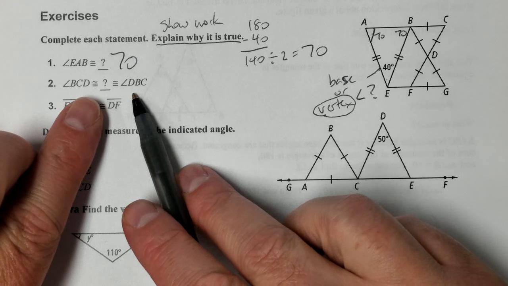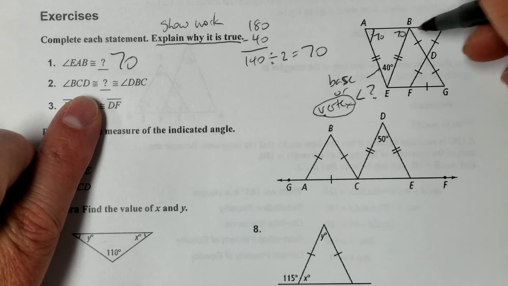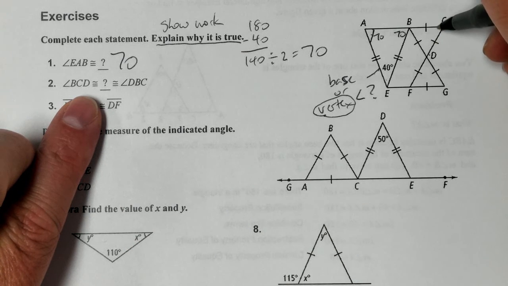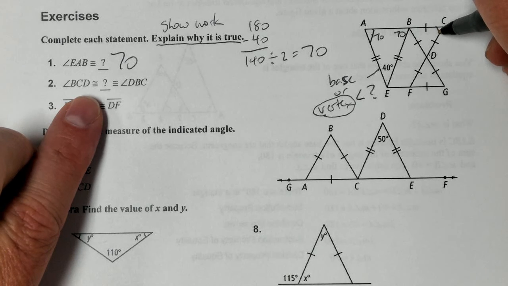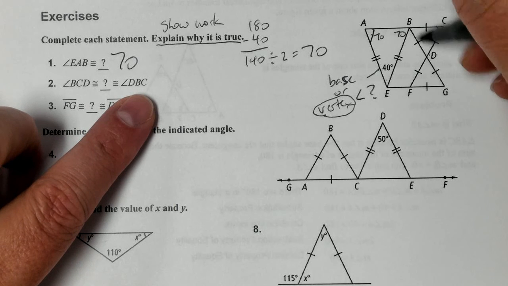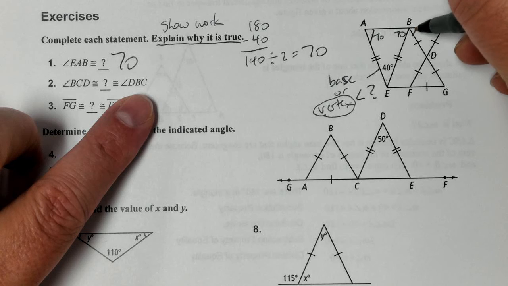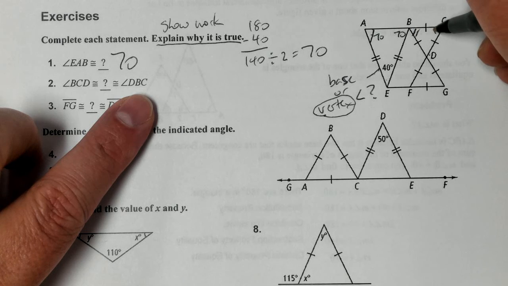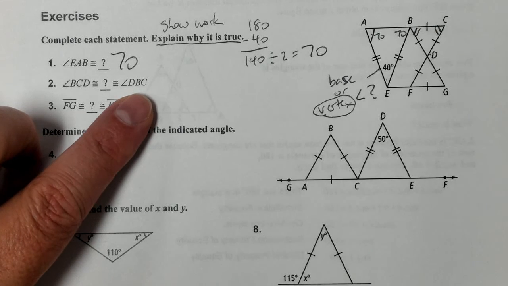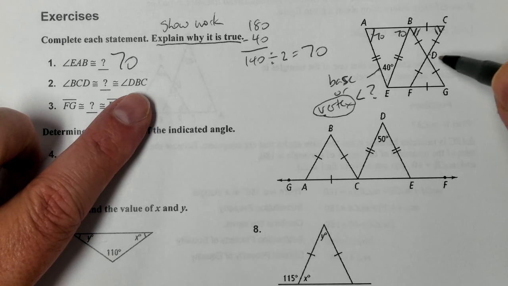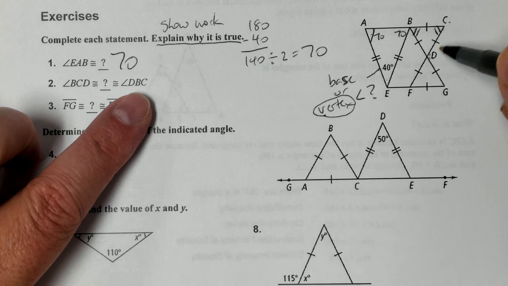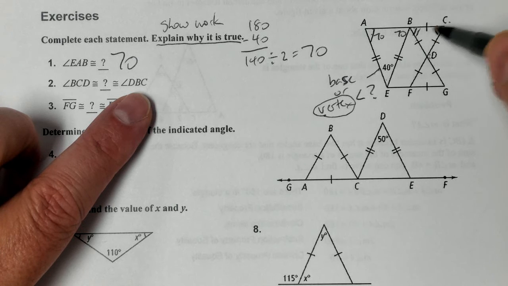Okay, then this one says BCD, which is this angle, is equal to DBC, which is this angle. I need to mark them with 2 marks since I've already used 1 mark. That would also be equal to BDC, because this part is equilateral and equiangular.